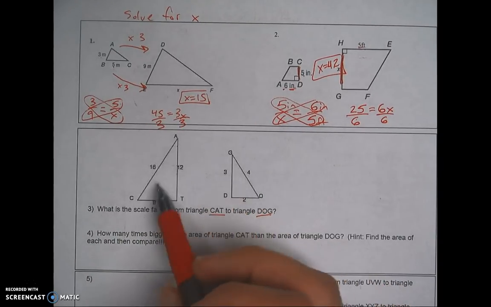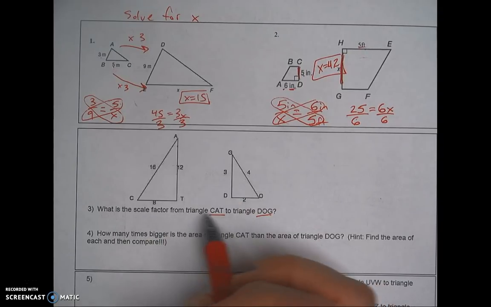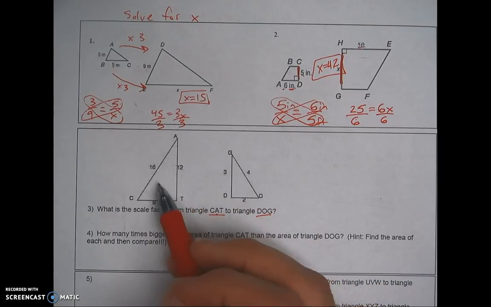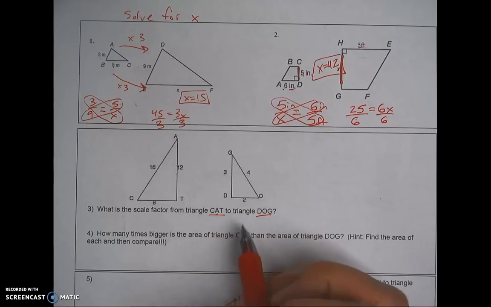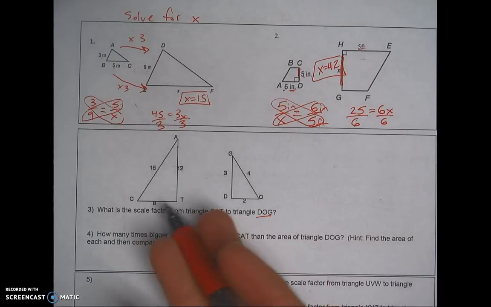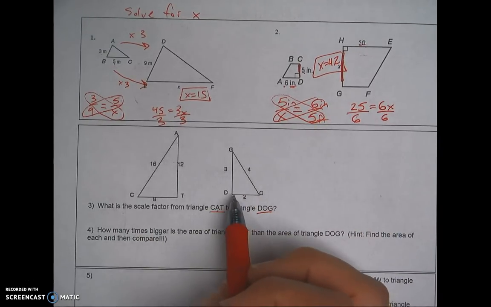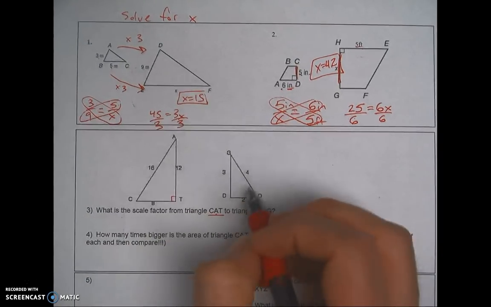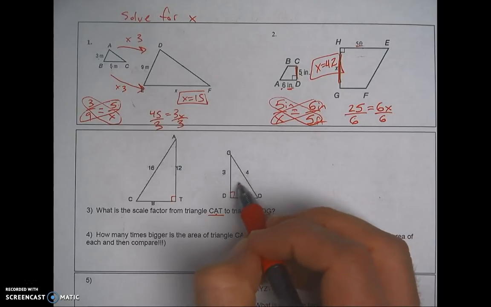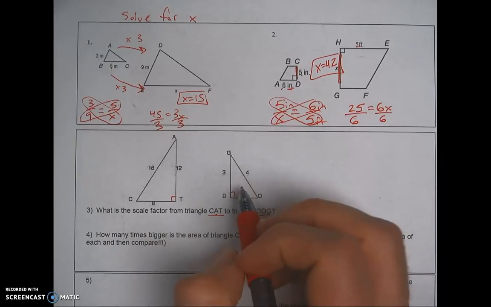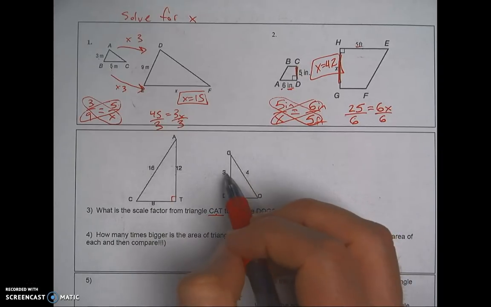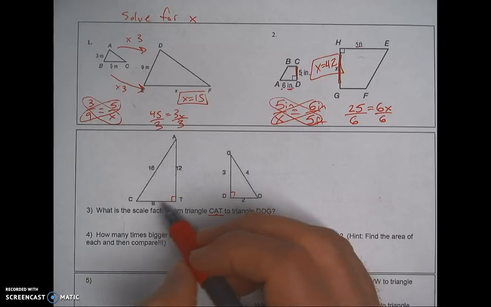So remember, there's 2 scale factors, one each direction. They're telling you you're going from CAT, this one, to DOG, this one. So it's getting smaller. If I'm multiplying these numbers by something and it's getting smaller, it's going to be a number less than 1. So this is going to be the fraction. If you want to think backwards, first of all, notice that these have flipped. Here's like our 90. So across from 90 is 4, and across from 90 is 16. So 4 is becoming 16 if I'm going this direction. 3 is becoming 12, and 2 is becoming 8.